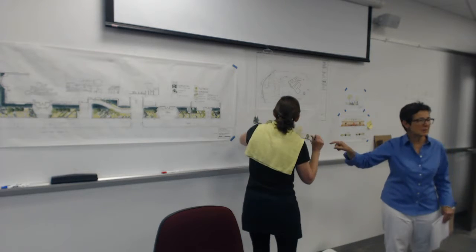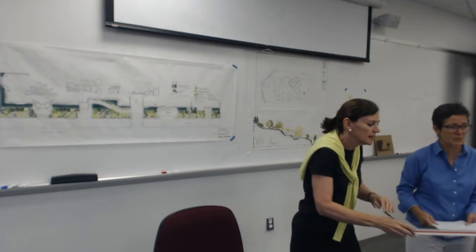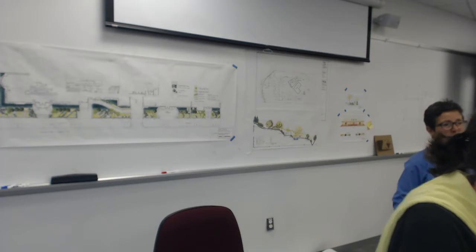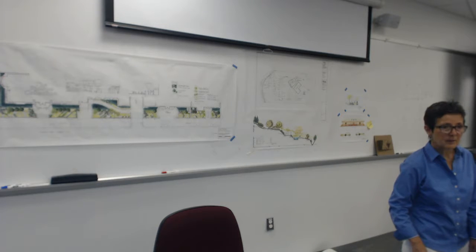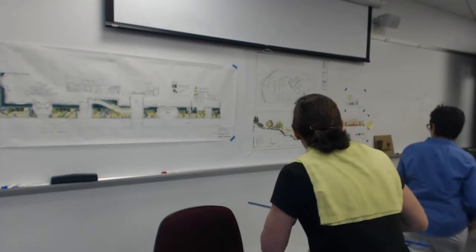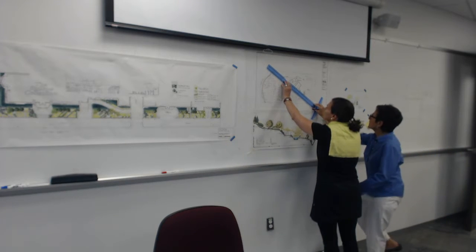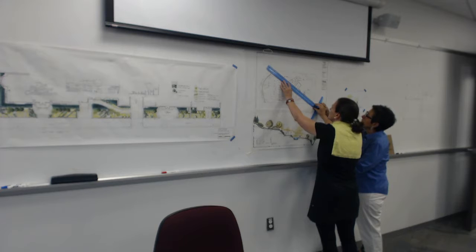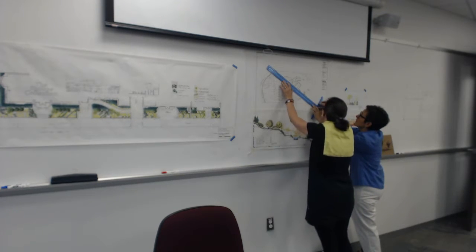So, is there one T-square here? Yeah. One T-square coming right up. Great, we're gonna show you how to draw a section line, because you're gonna do that on your assignment. So, this may not be exactly as it was, but here's how.